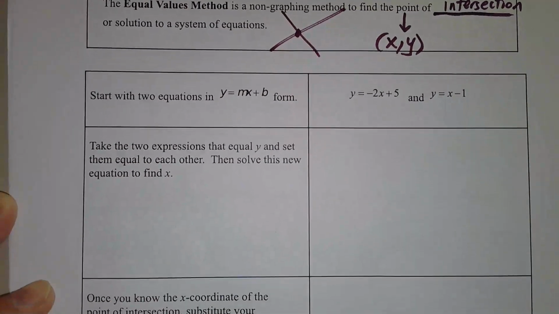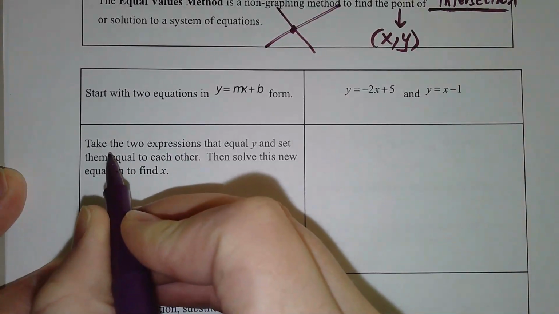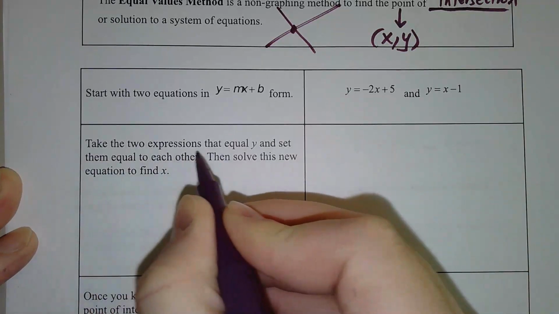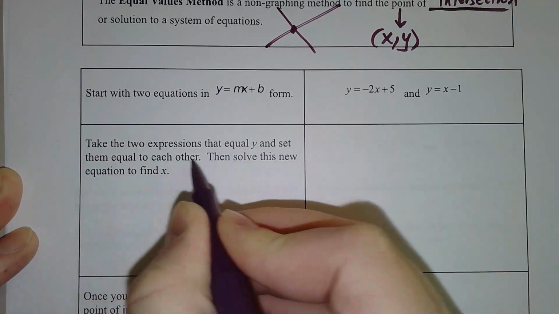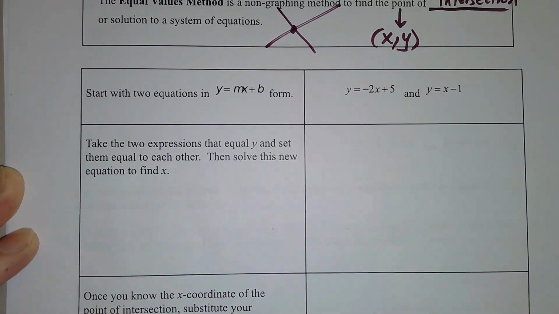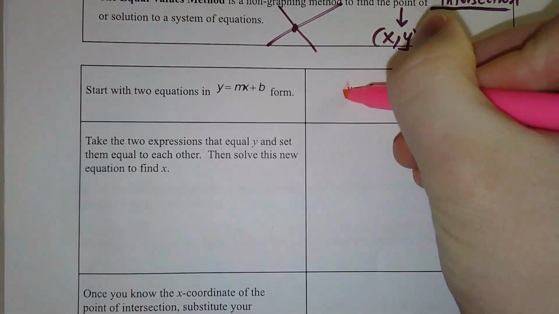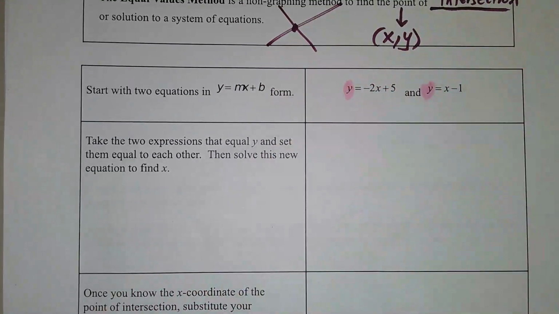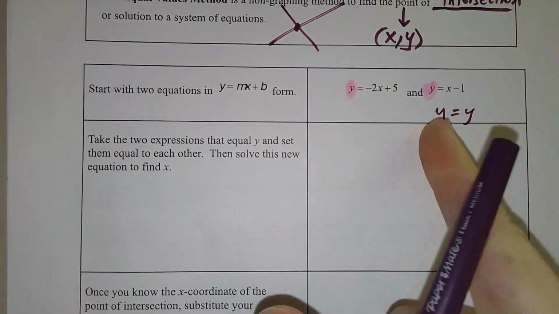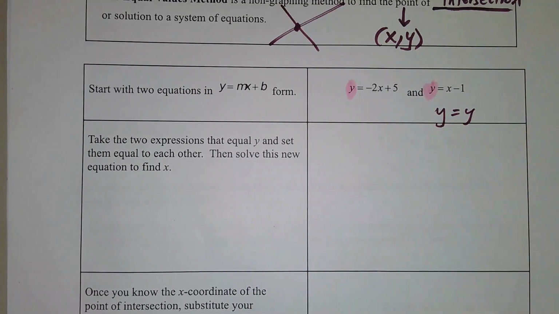But here we go. Let's start with the main idea here. Step 1. Take the two expressions that equal y and set them equal to each other. Then solve this new equation to find x. Now here we go. Do you agree? Y equals y? Is the letter y always equal to the letter y? Ask yourself that. Is it true? Is y always equal to y?